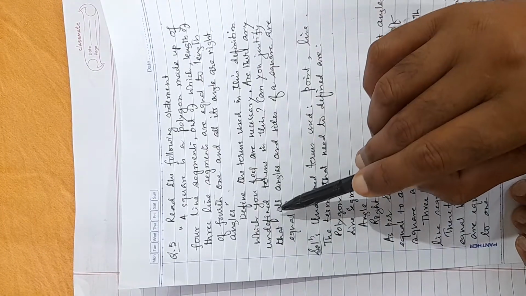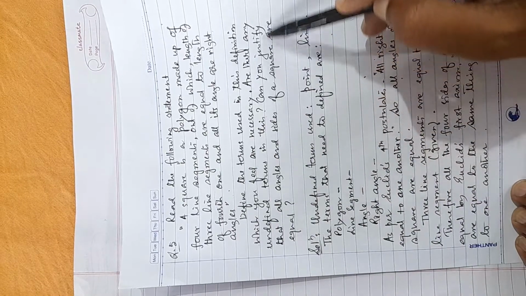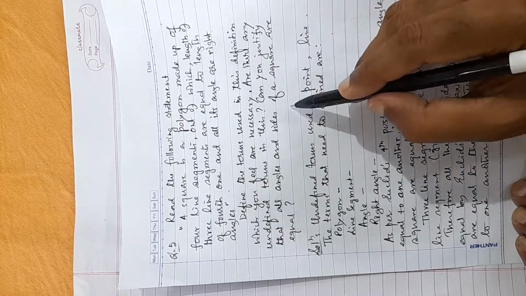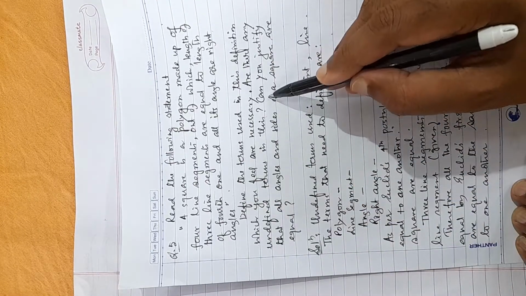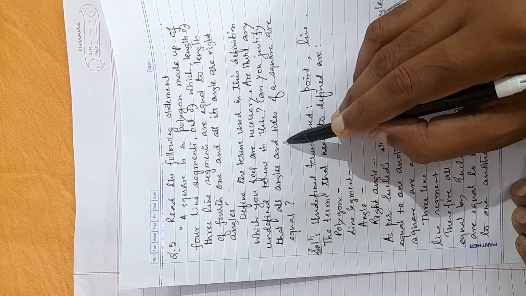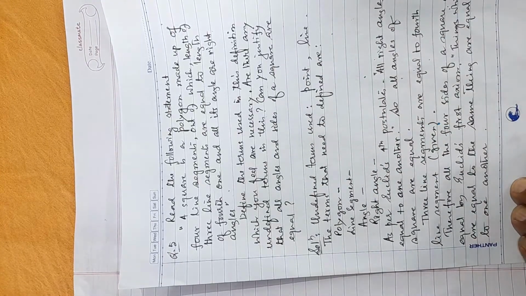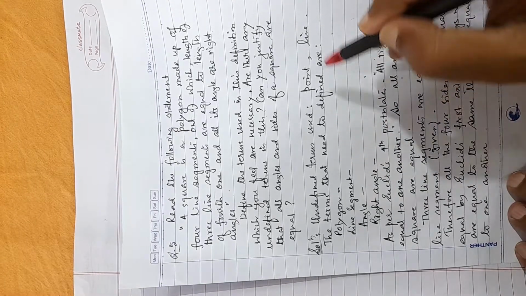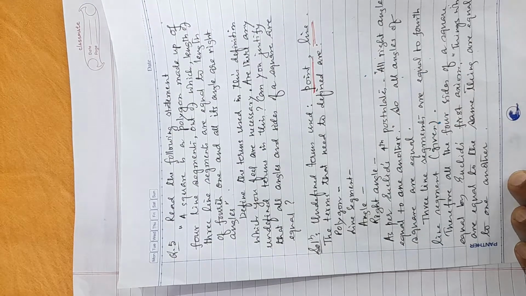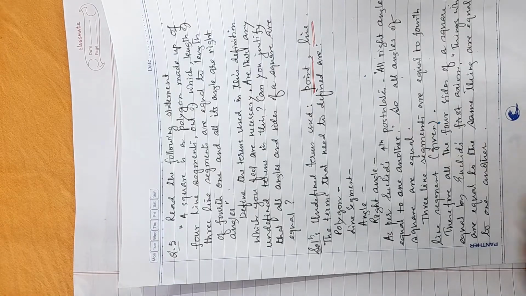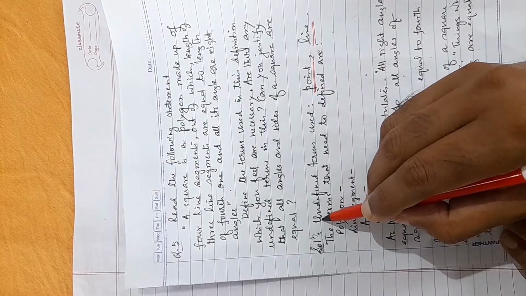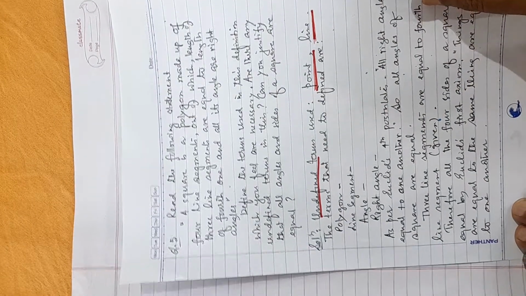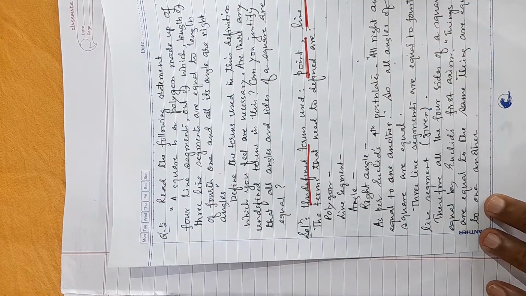Are there any undefined terms in this? Can you justify that all the angles and sides of a square are equal? First, undefined terms. What are the undefined terms used here? Undefined terms we can say are point and line. Okay, these two are undefined terms, point and line. We cannot define them.